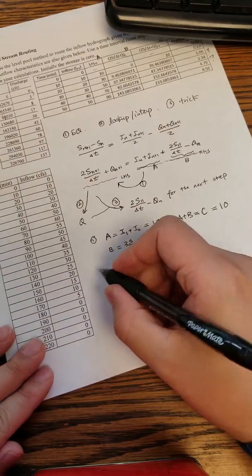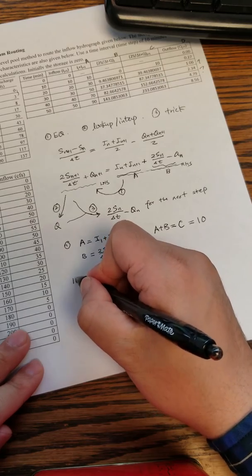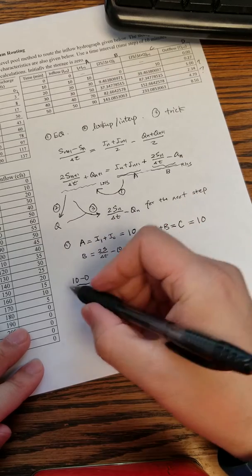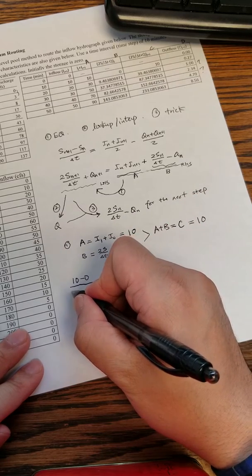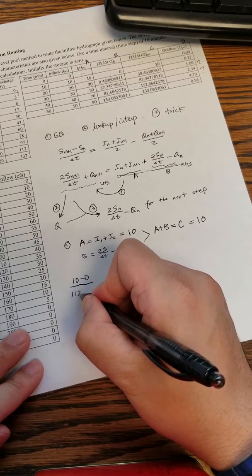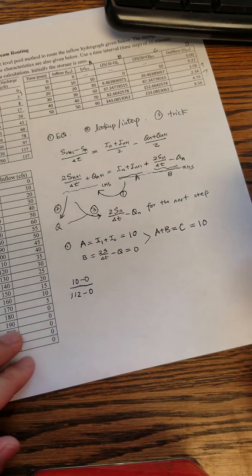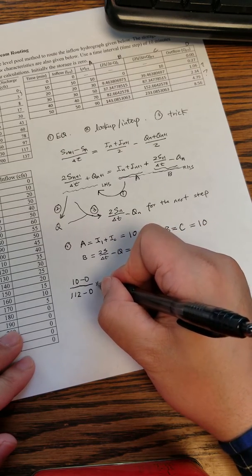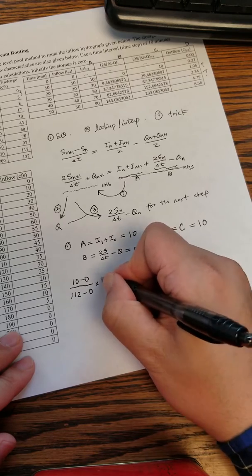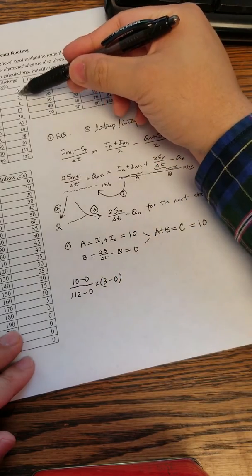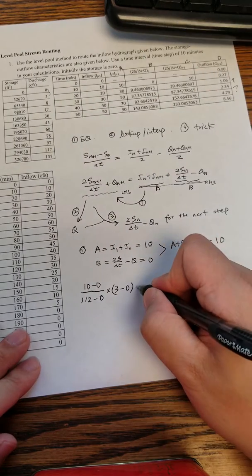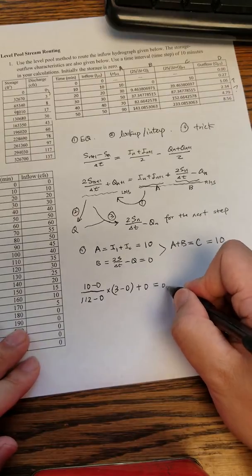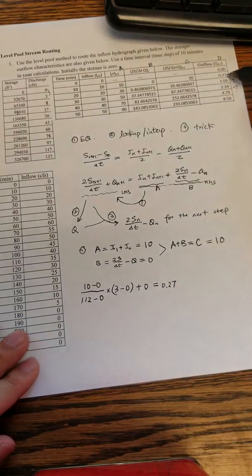Okay, so we take 10 minus this point, 0, and that is over a step of 112 minus 0. This value just gives you the fraction of how big of a step this is, corresponding to 3 minus 0 in the y, in discharge. And that plus the 0, and you do the calculation, it gives you 0.27. That's where this value comes from.